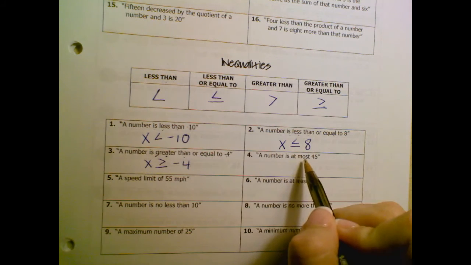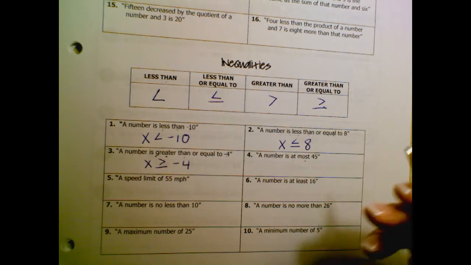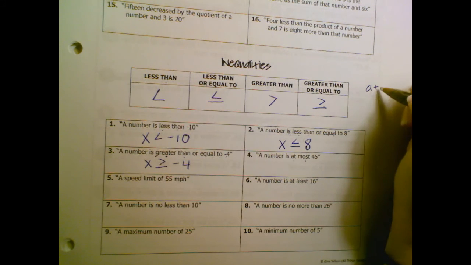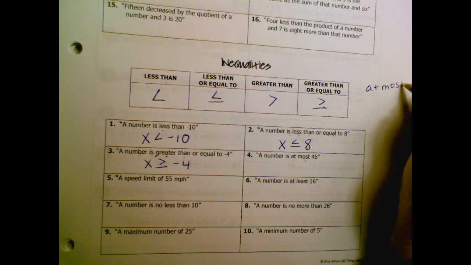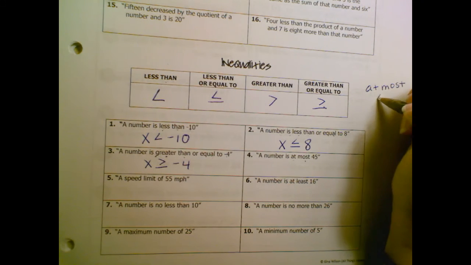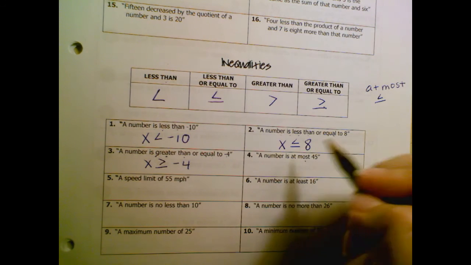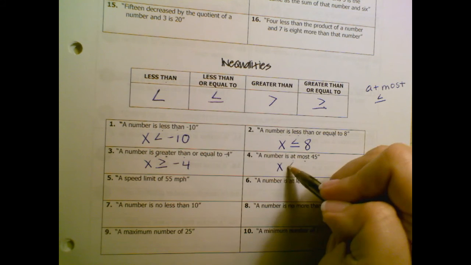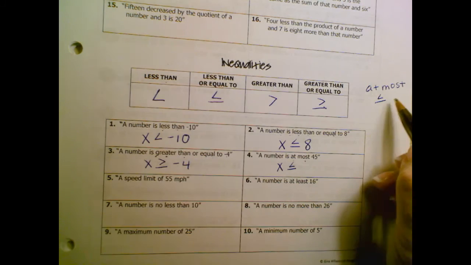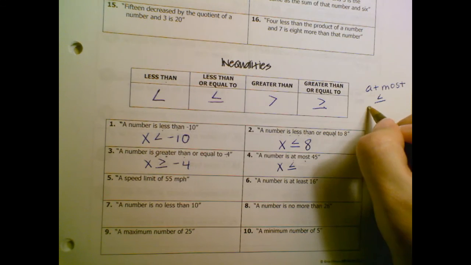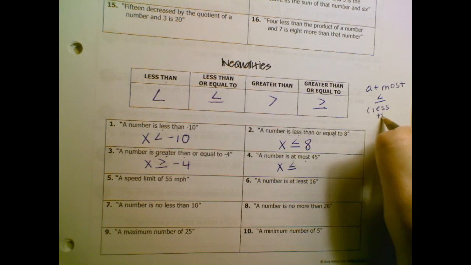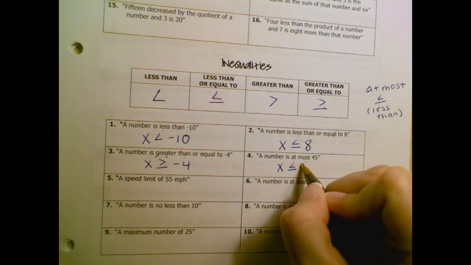A number is at most 45. When I have at most, I'm using the less than or equal to. I don't want the number to be more than 45. 45 is the cutoff. So a number at most, same word as less than or equal to 45.